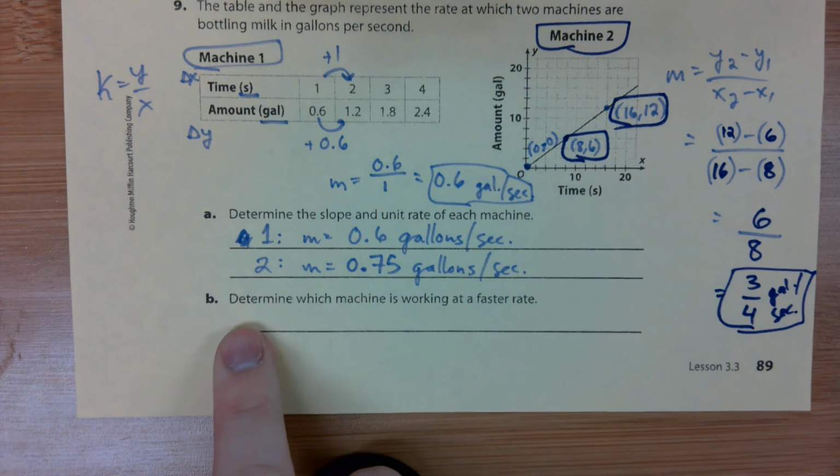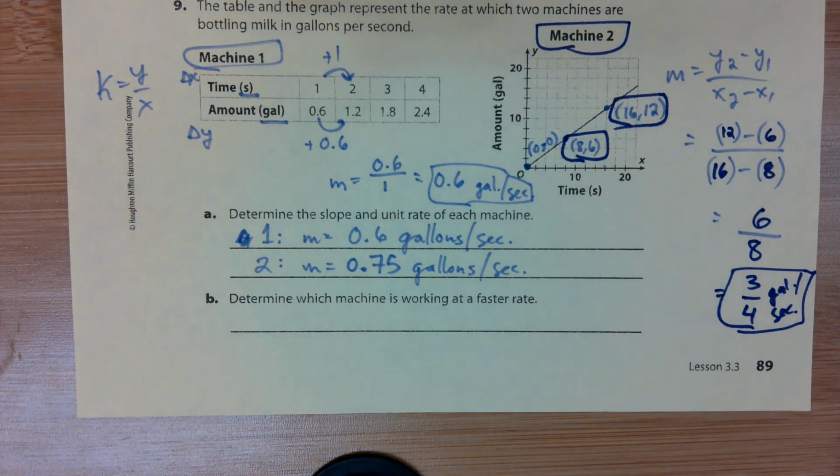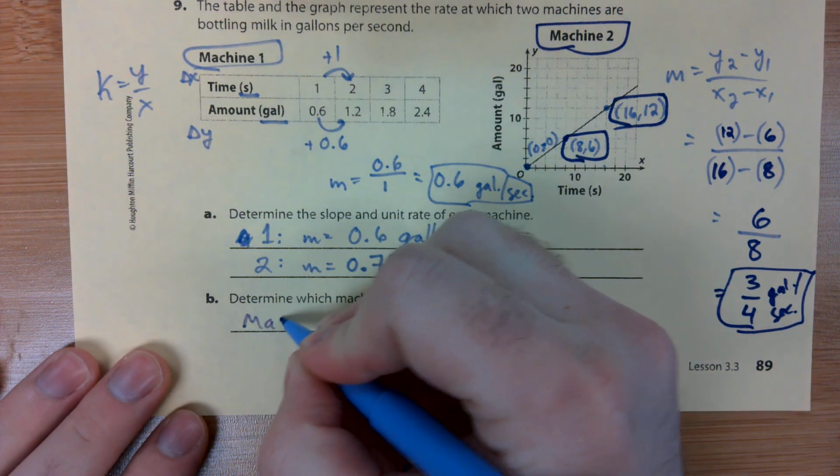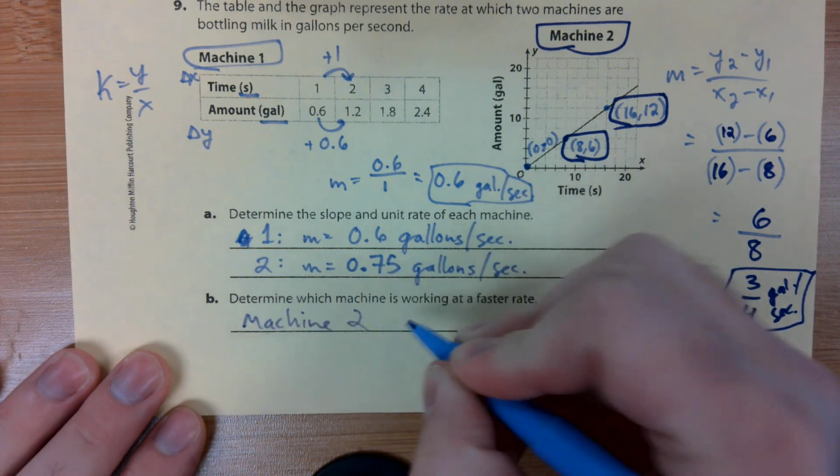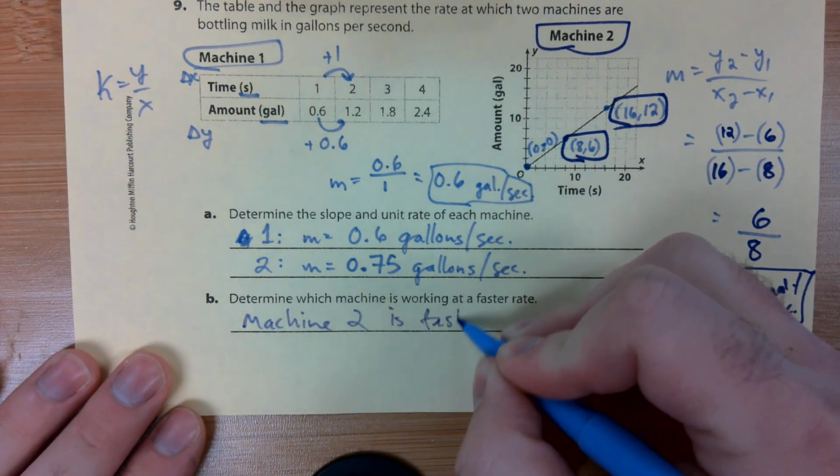So now we have to answer number B. Which machine is working faster? Is machine 1 working faster? Go and hold up a 1 on your fingers if you think 1 is working faster. Hold up a 2 if you think machine 2 is working faster. What do you think? Just based on these rates that we found. Good. I see all number 2s up. That's right. Machine 2 is faster.